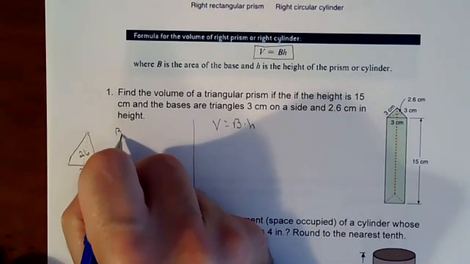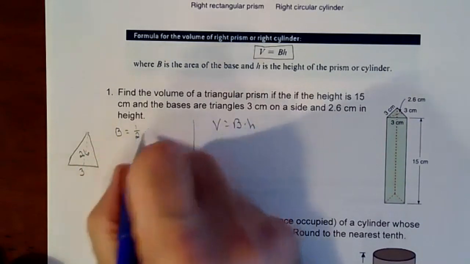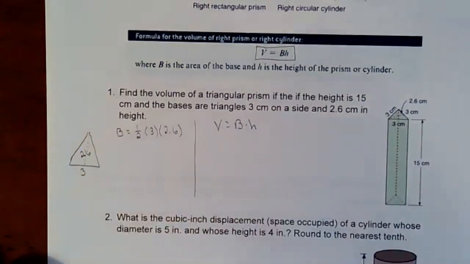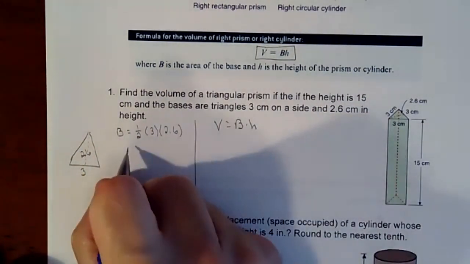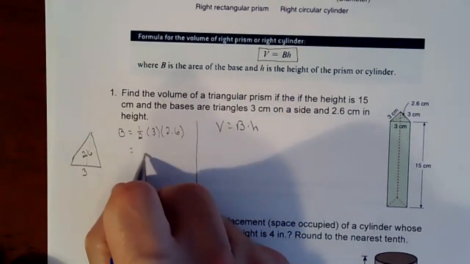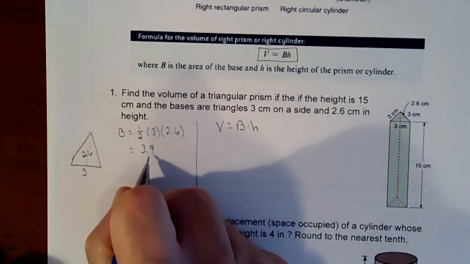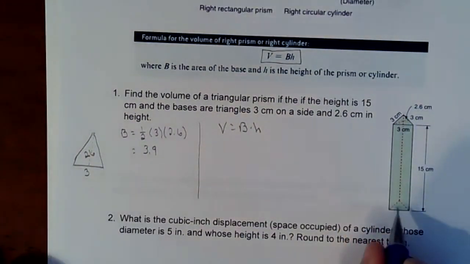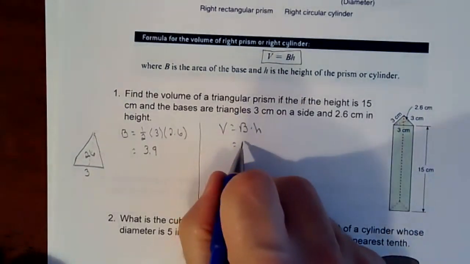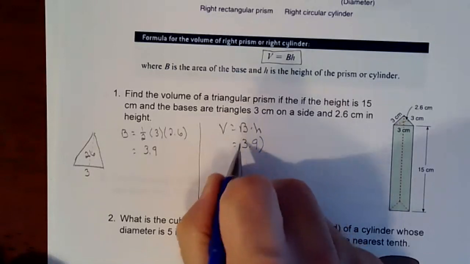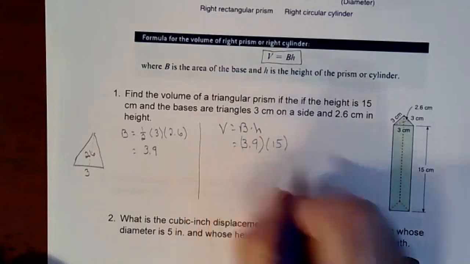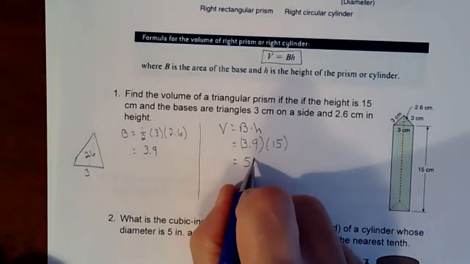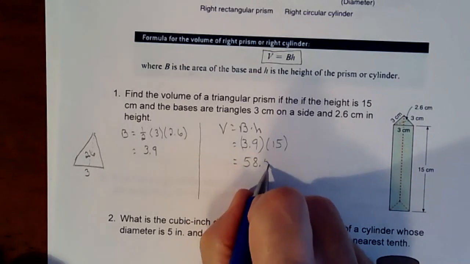So your area of your base is 1/2 times 3 times 2.6. So if I throw that into a calculator, I get 3.9. So that's the area of that, which is the same as area of that. So area of your base is 3.9. Your height is 15. There it is. And then we throw that in the calculator. So if I throw in the calculator, I get 58.5.